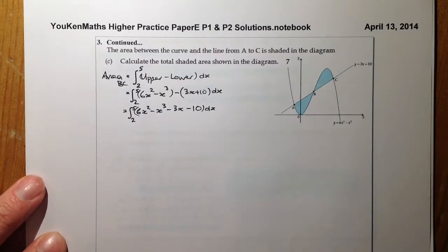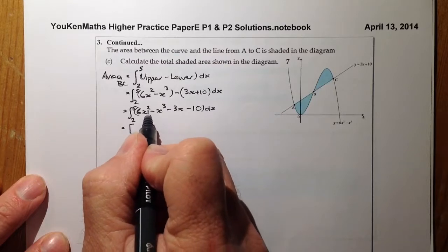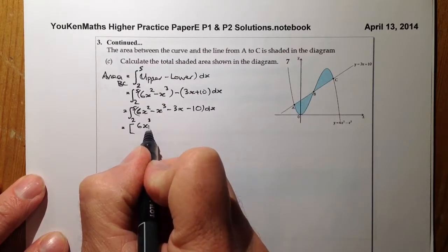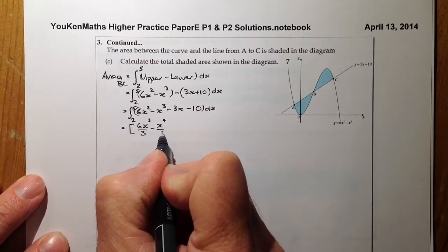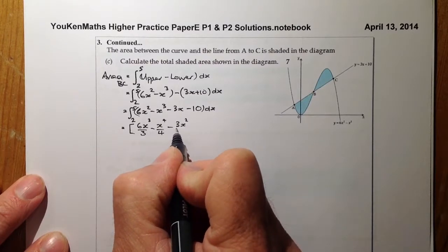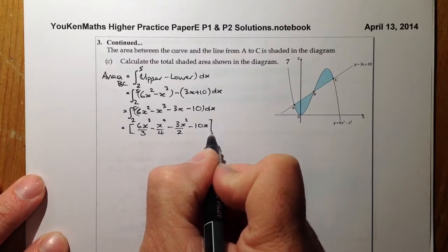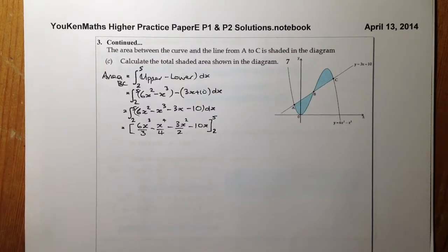Right, going ahead to integrate now, what we have is raise the power up by 1 and divide by the new power. So I've got 6x cubed all over 3, minus x to the power of 4 all over 4, minus 3x squared all over 2, and I've got minus 10x. The limits that I'm going to substitute in are going to be 5 and 2.